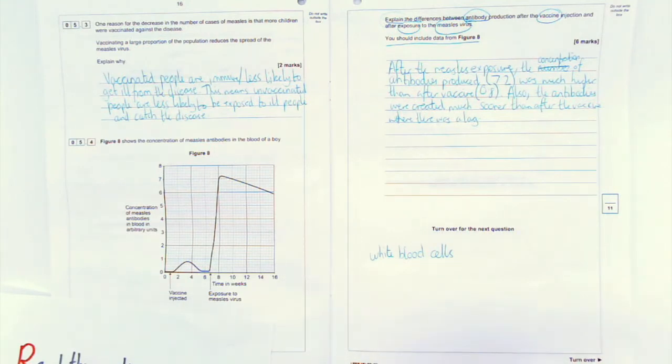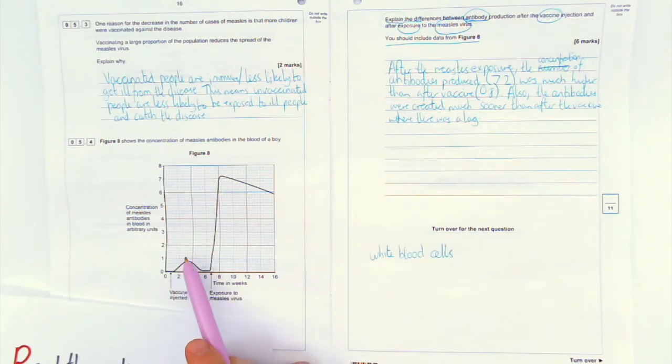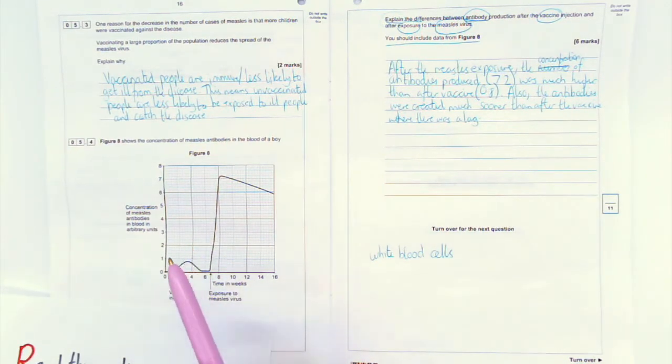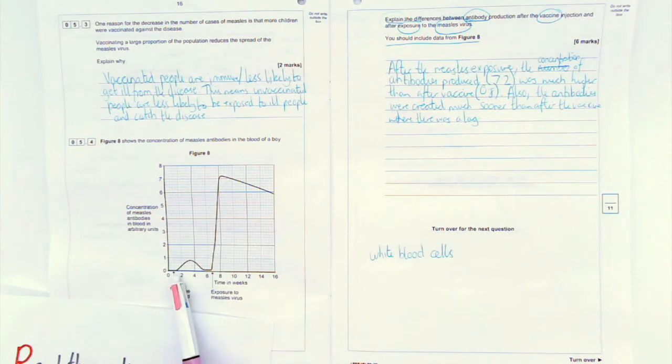So why is that the case? Well, here after the vaccine, our body is learning about the virus and learning to develop the antibodies for it. And here we don't have that lag. So that's going to be because I've learned how to make those antibodies.